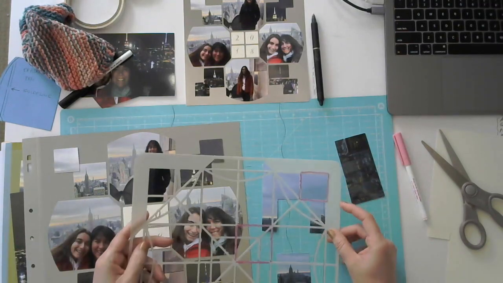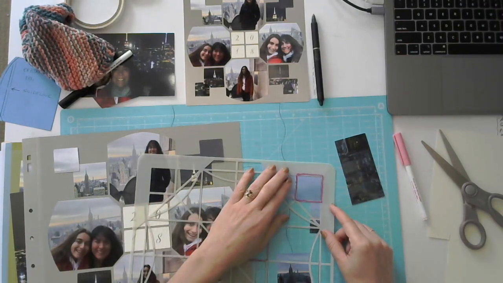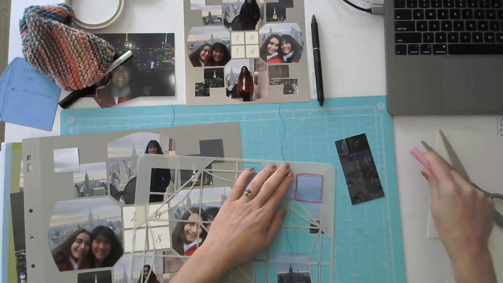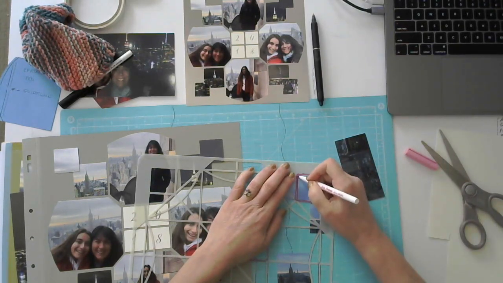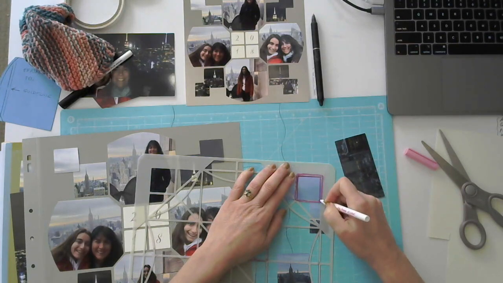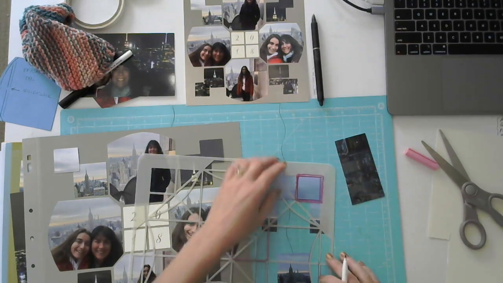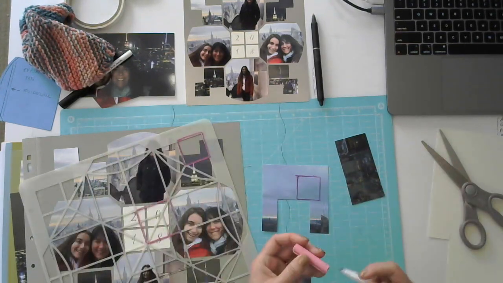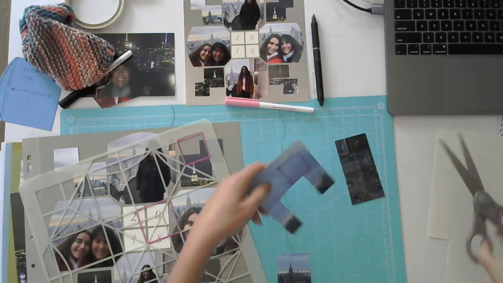So I have this one, and I'm gonna use, for example, this one. I'm gonna do that. I don't think I need to trace here because I already, well, actually I do. Okay. And then again, I'm gonna cut that.